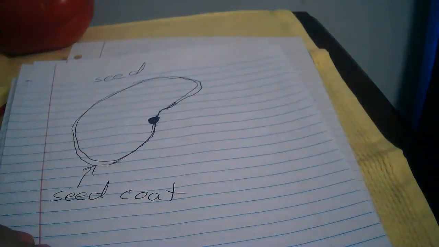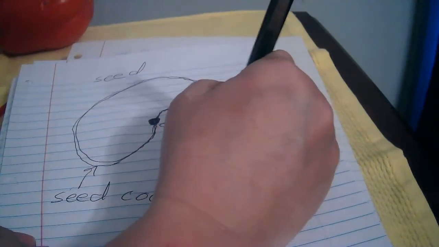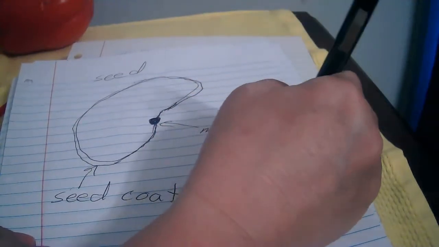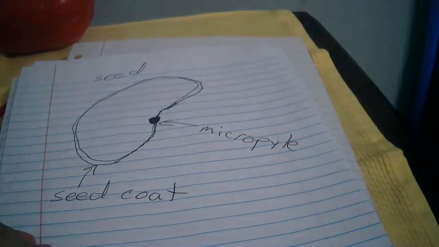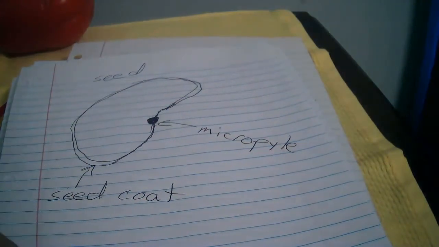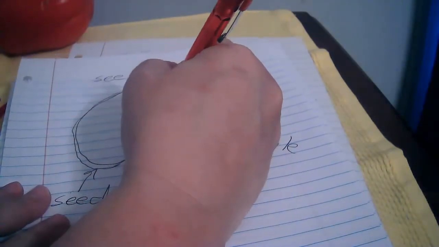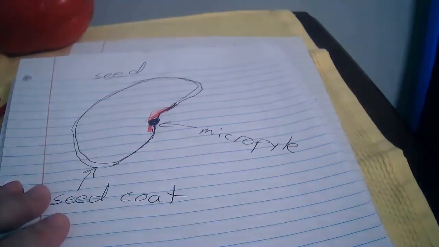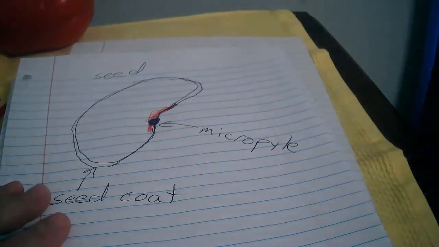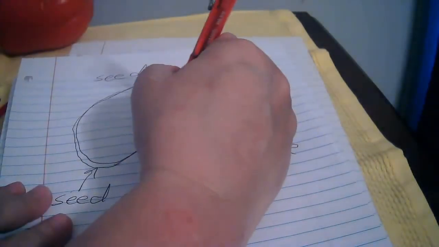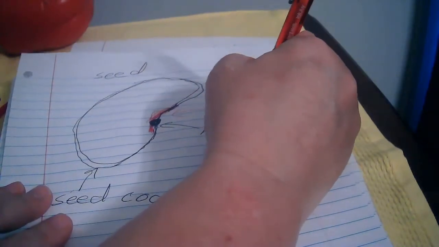So if you put it in water, the water goes in here. This is called the micropyle. Okay? The whole indention area, I guess I can do that in red. This little indention that forms, in fact, there's one in the human kidney, the organ, that is called the same thing. That indention is called the hilum.